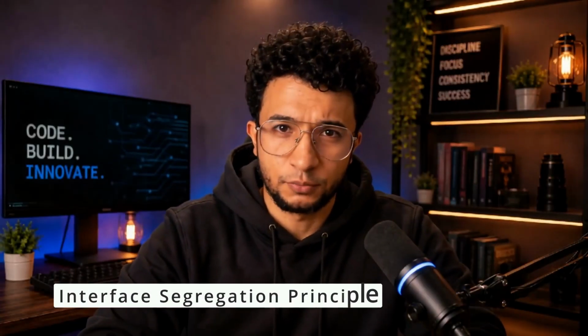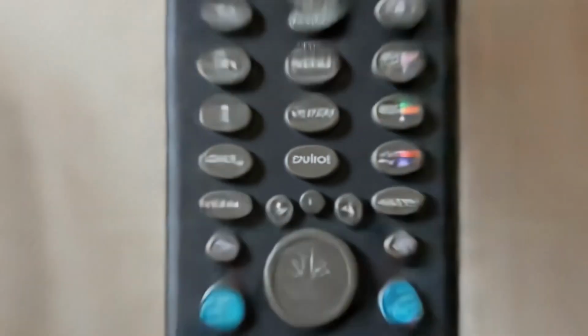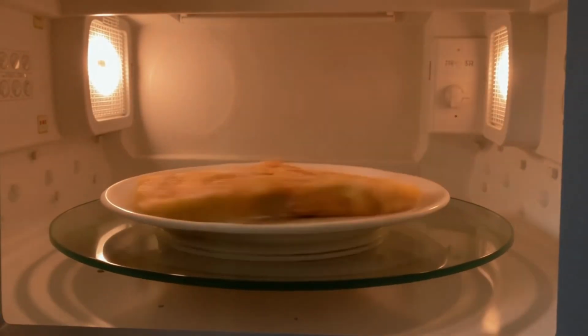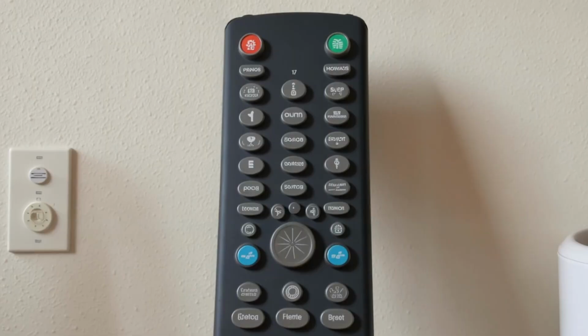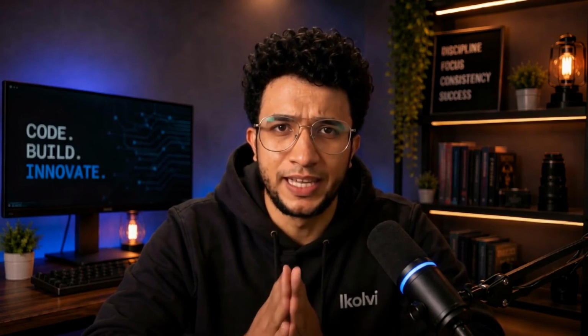Then we have I, the Interface Segregation Principle. A user should never be forced to depend on features they do not use. Imagine a television remote that also has buttons to control your microwave and garage door. It is confusing and bloated. Instead of one massive do-it-all system, break things down so people only get exactly the tools they need.